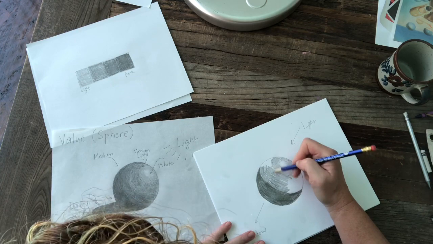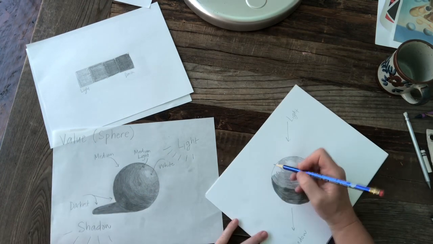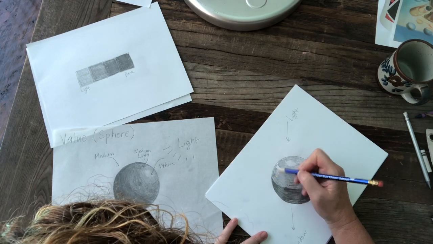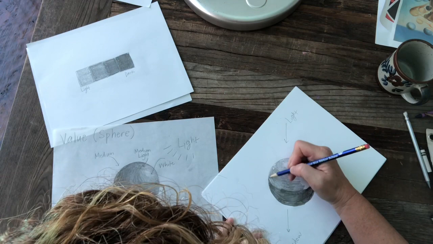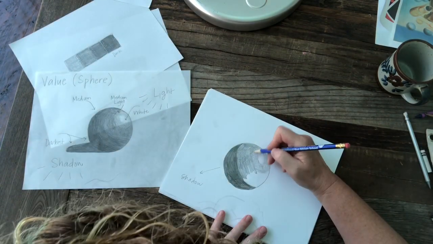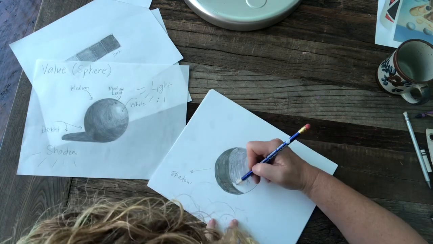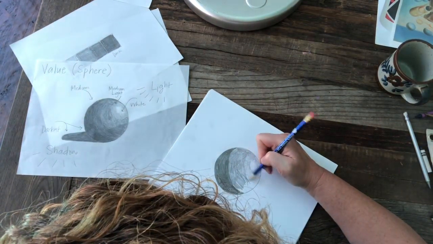A little bit of cross hatching there. All right, I think this is looking great.